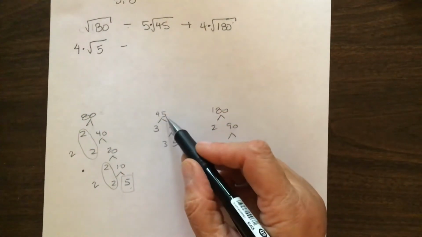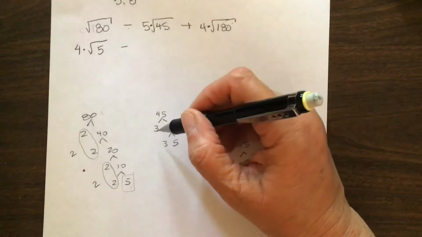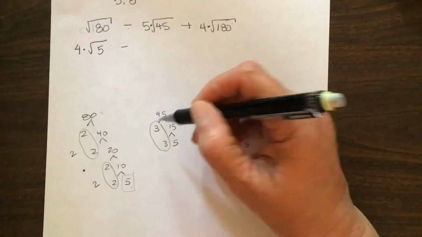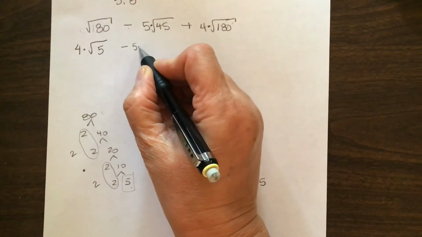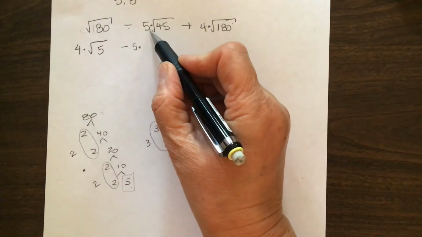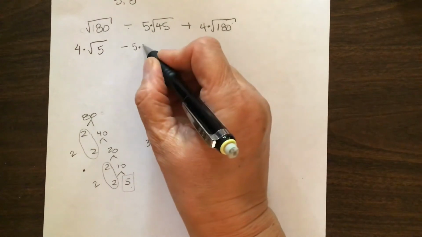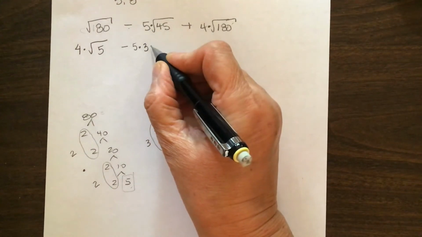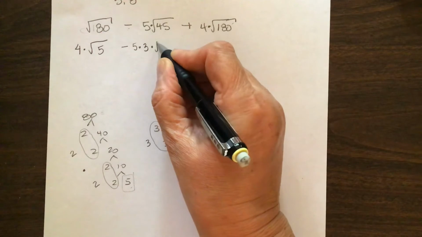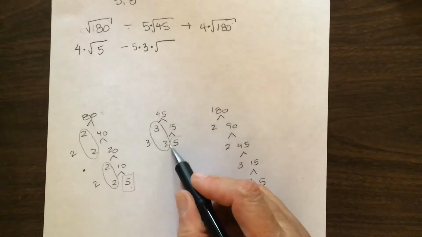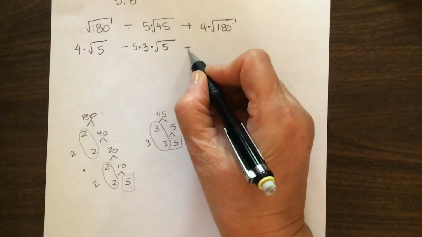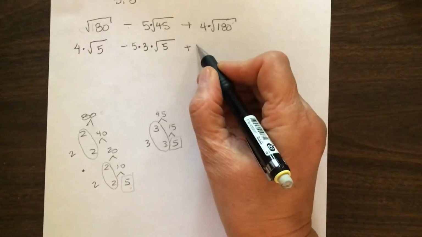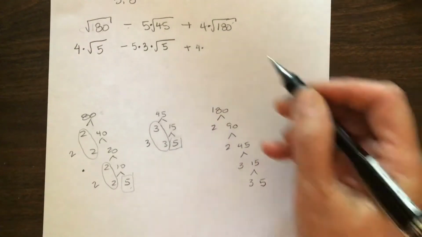Minus, here for 45, again, we're looking for pairs. We're going to take 1 from each pair, and that's going to come outside the radical. So we already had 5, now we've got 5 times 3, and it really means times whatever's left under the radical, which is 5, again. And then plus, we can go ahead and write down 4 times, this right here.